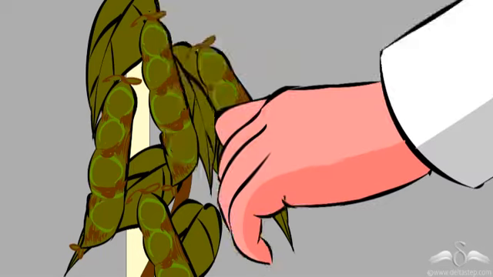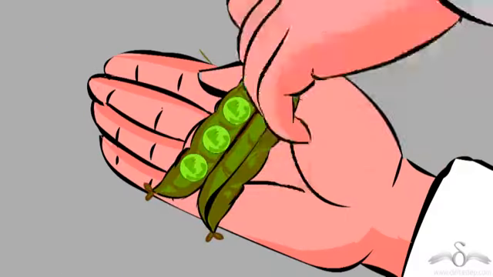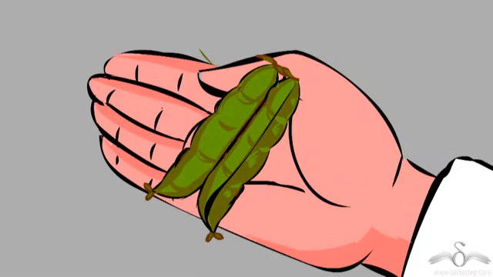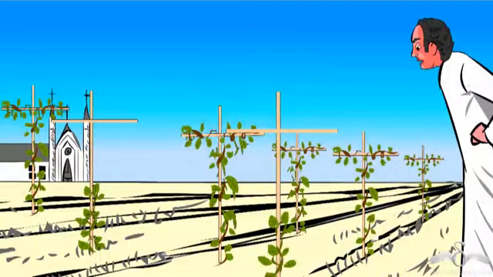Now the plants yielded fruits. So Mendel plucked all the fruits, extracted the seeds, and sowed them again. He wanted to see if parental characteristics are reverted. Yes, he saw that the majority of the plants are of the tall variety and few of the plants are of the dwarf variety.